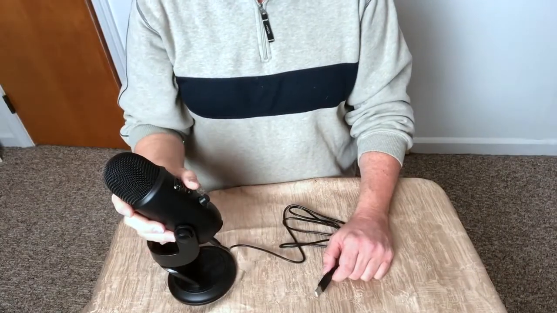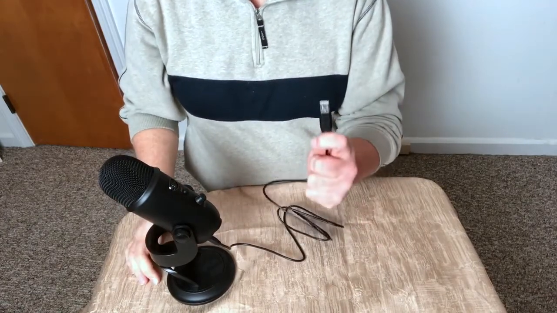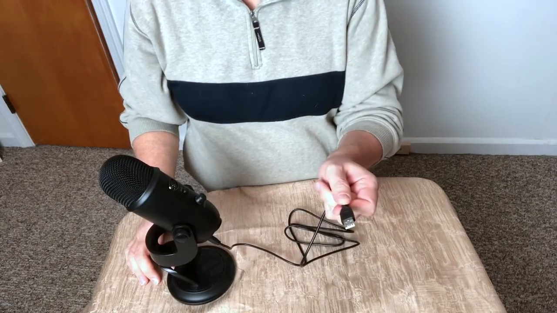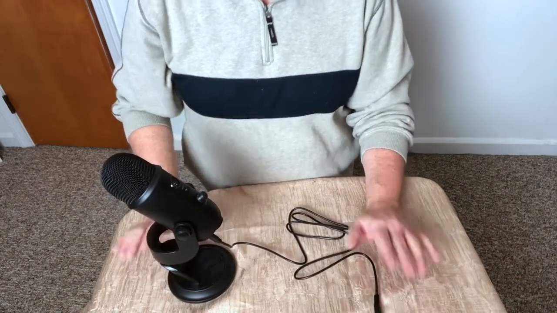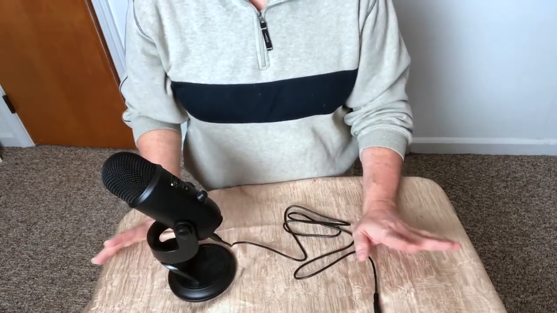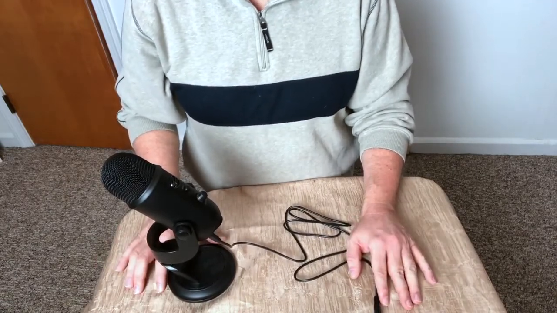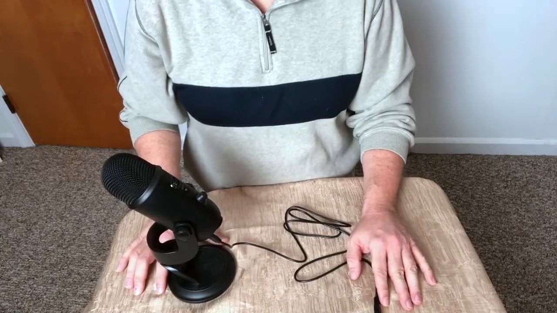USB microphones, such as this one, are essentially plug-and-play devices, meaning you simply take your USB connector and plug it into your computer. It should be good to go. You shouldn't have to mess with any complicated drivers or anything like that. You may, on occasion, have to get into your computer and change some of the audio settings.